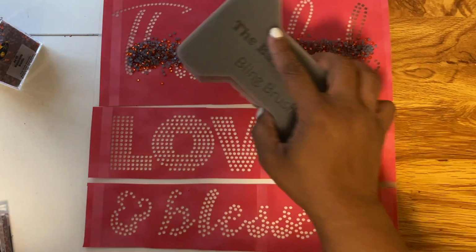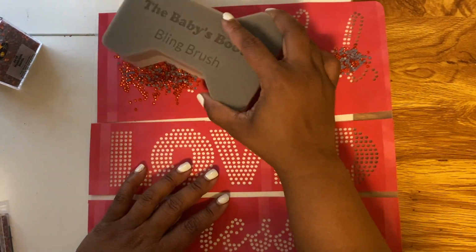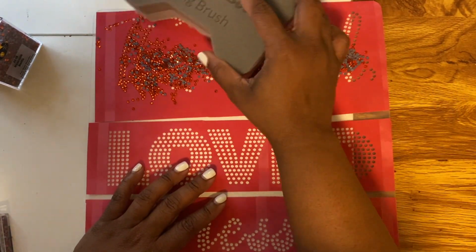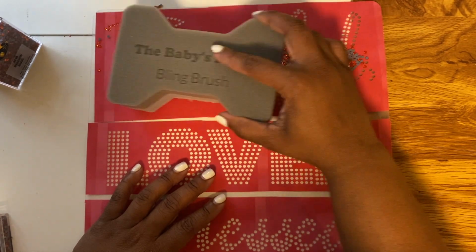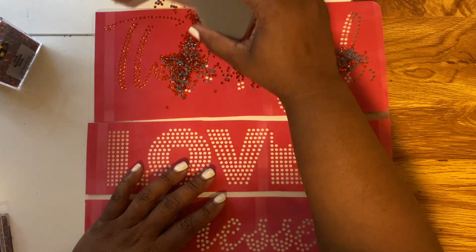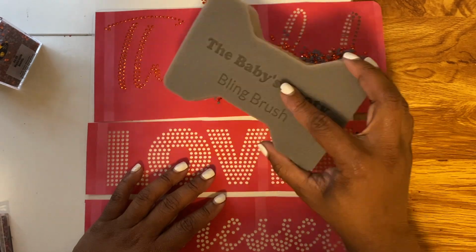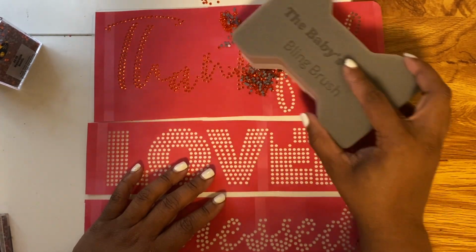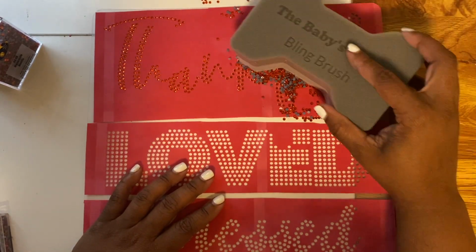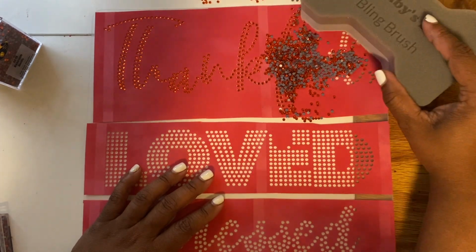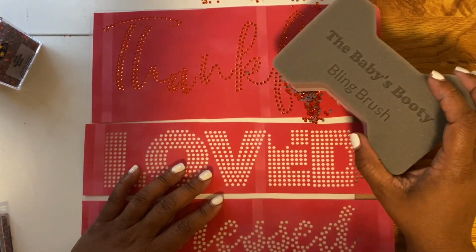So the colors for today that we will be using, we are going to use Hyacinth, and this is an SS10 stone. I get my stones from the Baby's Booty. She has a buy-in, and she also has a retail site where you can buy them now. You don't have to wait for the buy-in. And her website again is thebabiesbooty.com.